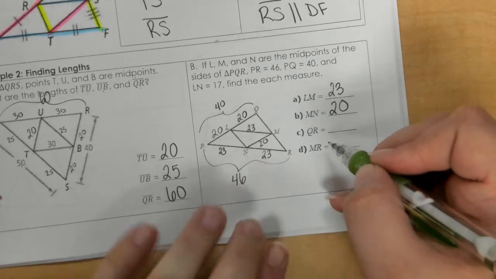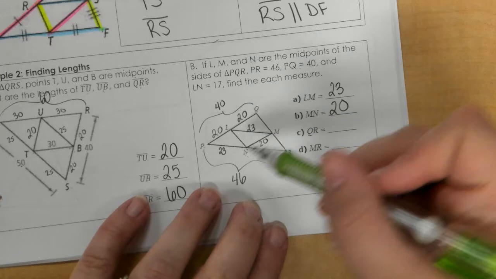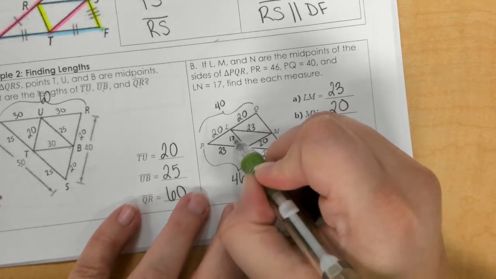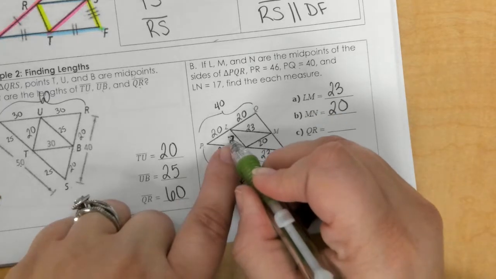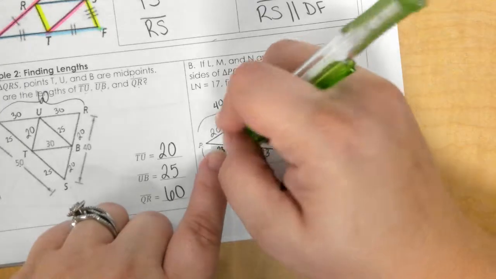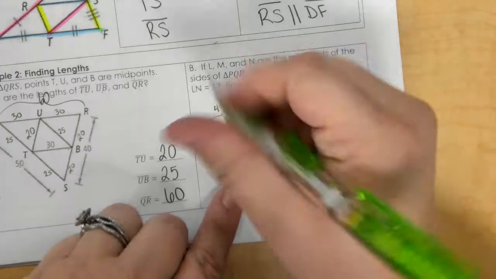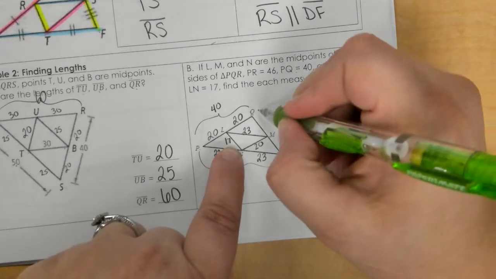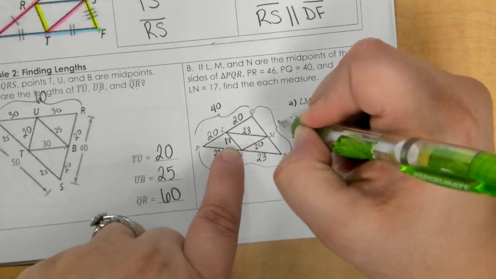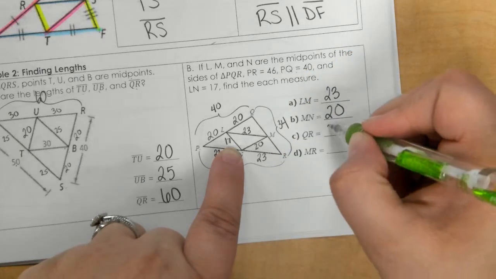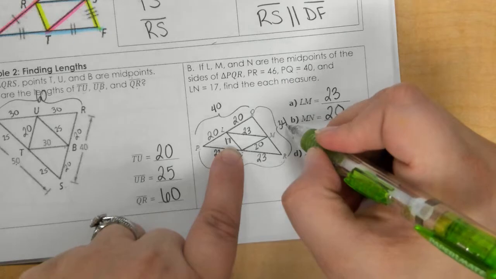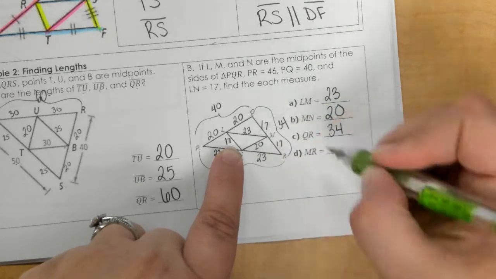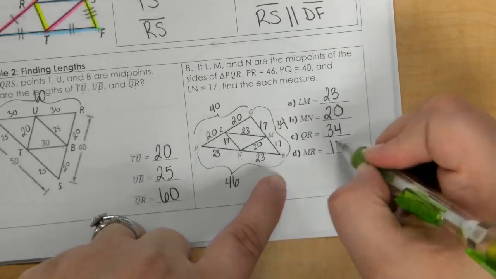Okay. Then we know that LN, so this little piece right here, is 17. Well, I would double that. Okay. So I would double 17 and get 34, and I know that this whole segment is 34. So QR is 34. But again, half of 34 is 17. So these little pieces are 17. So MR, 17.